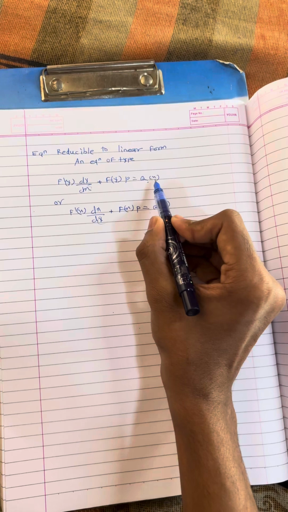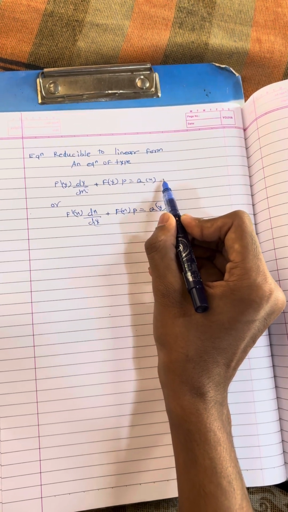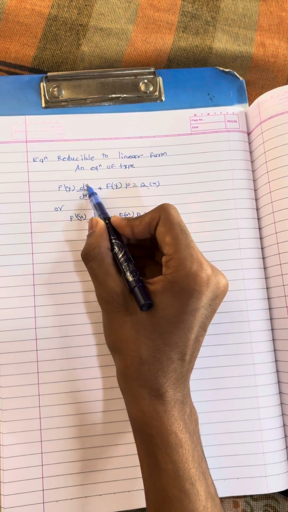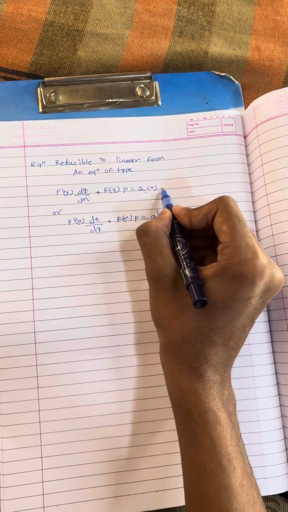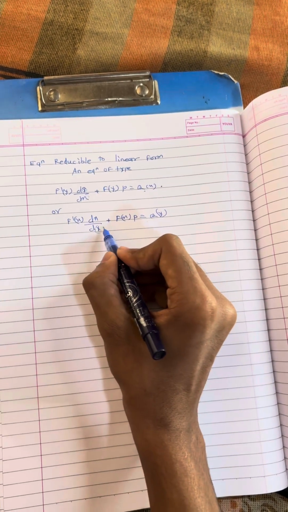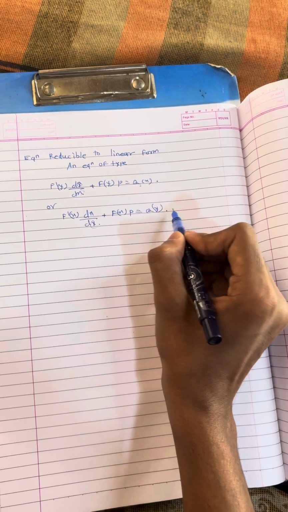If on the right side the q is multiplied by a term in the independent variable y, we have to divide here. Same here also: if the term includes x on the right side, we have to divide.